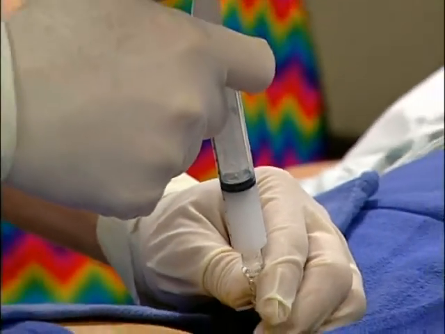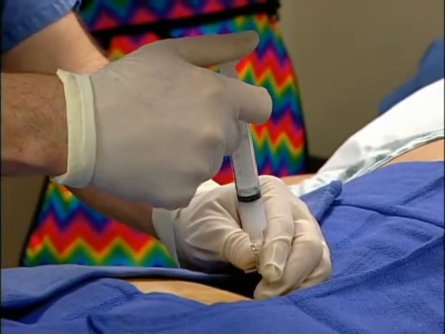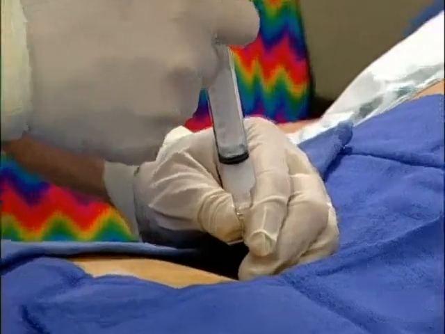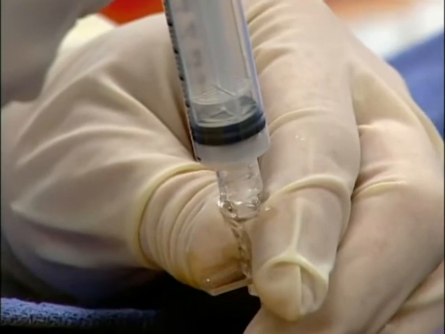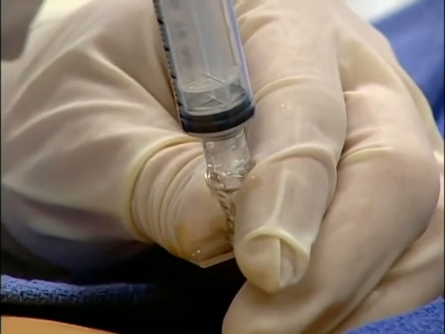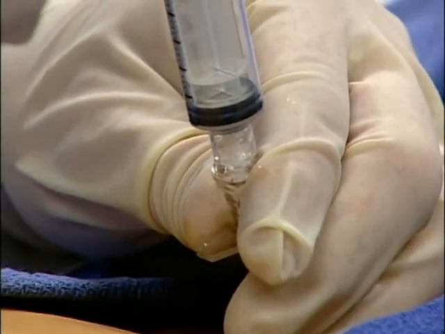Inject a 4 to 5 milliliter solution containing a mixture of 1% preservative-free lidocaine and 40 milligram per milliliter parenteral Kenalog slowly into the epidural space. Withdraw the TUI needle, concluding the procedure.